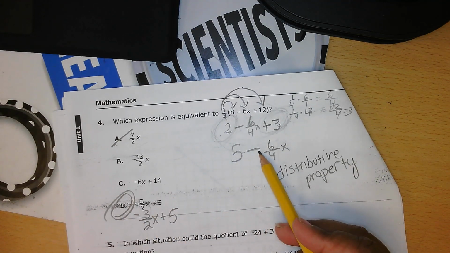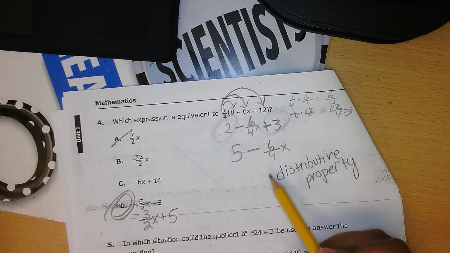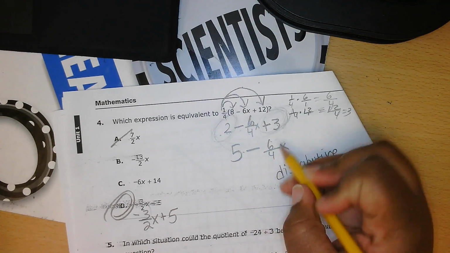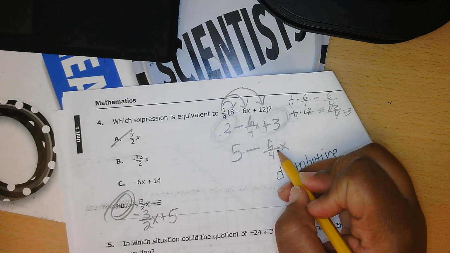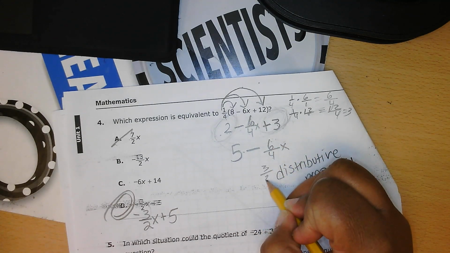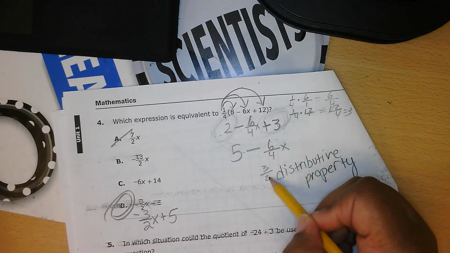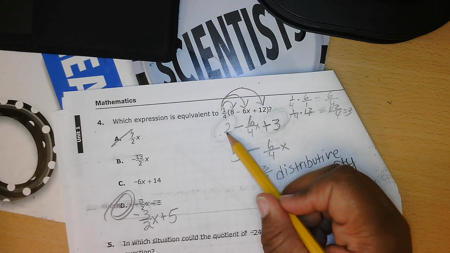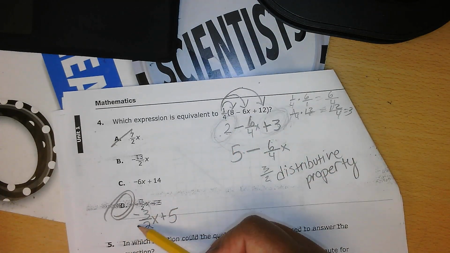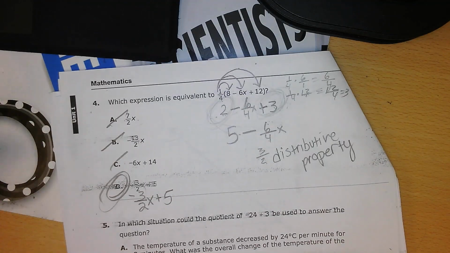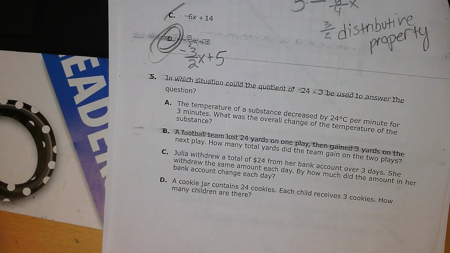So 5 minus 6/4 x. As I was going to say, this fraction simplifies. How many times does 2 go into 6? 3 times. How many times does 2 go into 4? 2 times. But you really don't need to know that, especially in a situation where it's multiple choice. You do know that 2 plus 3 is 5, and the only option then is D, right? That's kind of a test-taking strategy. And we're going to try another question here.